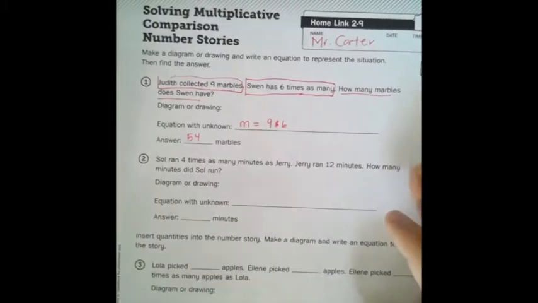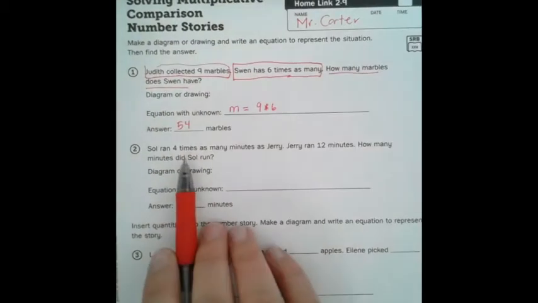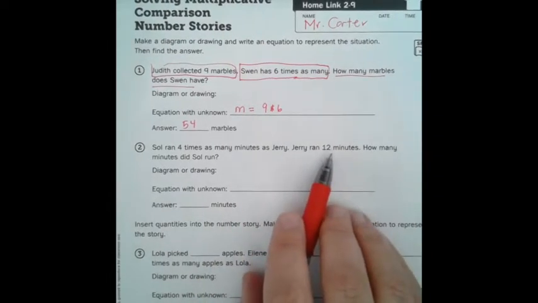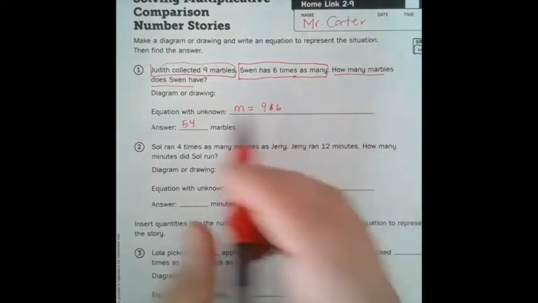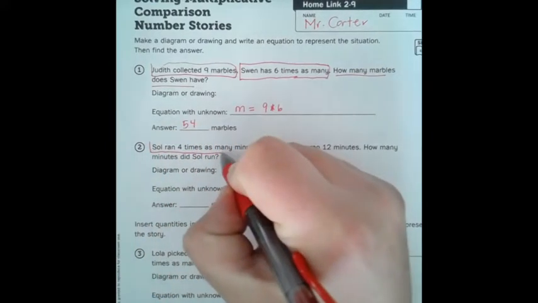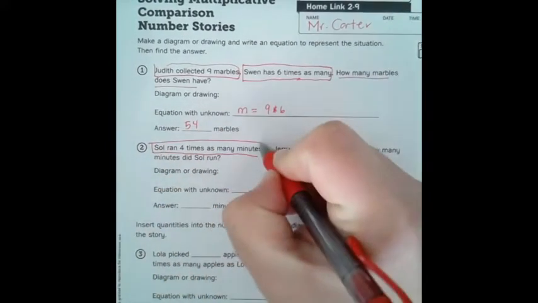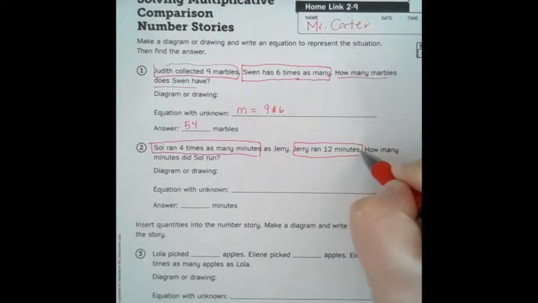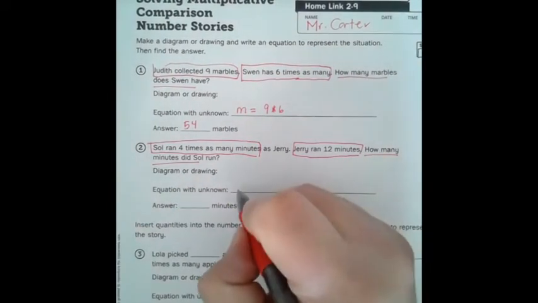Okay, question 2. Saul ran 4 times as many minutes as Jerry. Jerry ran 12 minutes. How many minutes did Saul run? So again, what we know is that Saul ran 4 times as many minutes as Jerry, and Jerry ran for 12 minutes. That's what we know. What we want to find out is how many minutes did Saul run. So again, our unknown is going to be M for minutes. And here's my diagram.